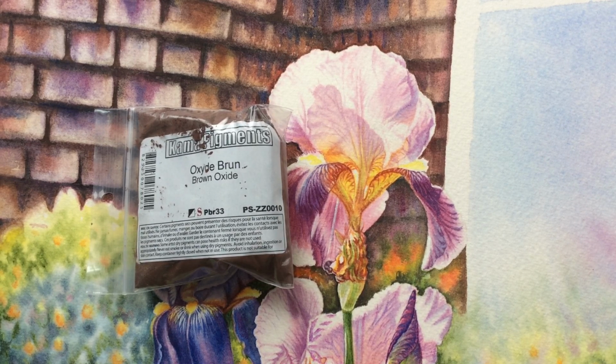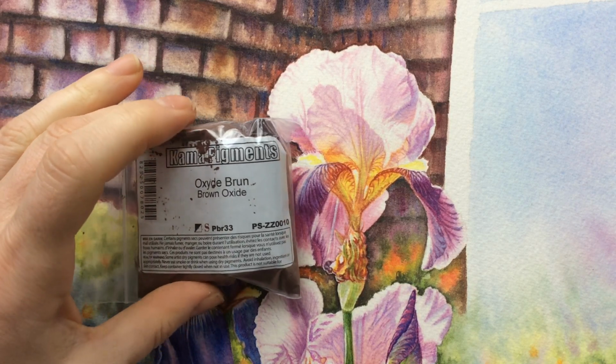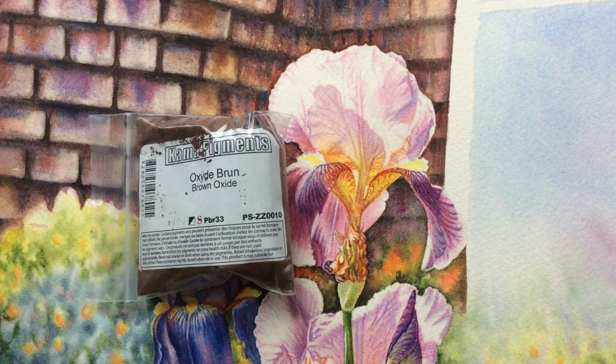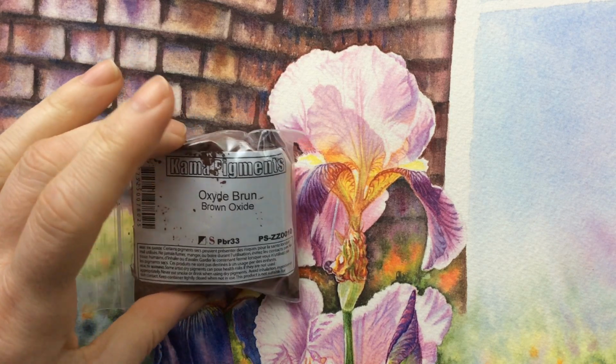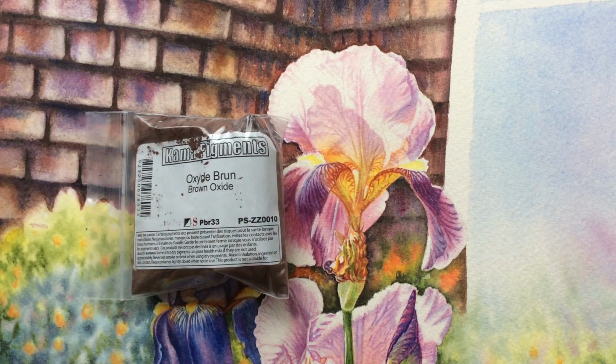In this video, we are going to talk about specific brown pigments, two of them actually, pigment brown 33 and pigment brown 6, which are both called brown oxide, and both share many similar properties, including brown hue. However, they have slight differences, and in some instances you might choose to use one, and in other instances use another one for their unique properties.